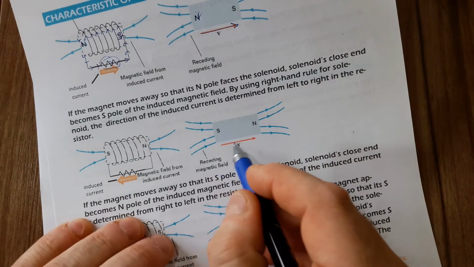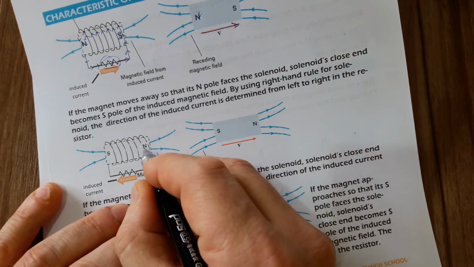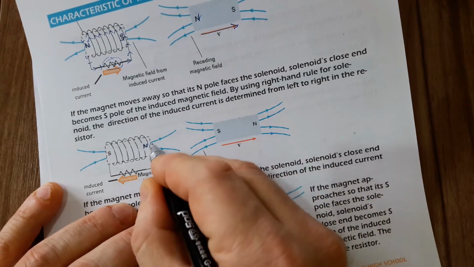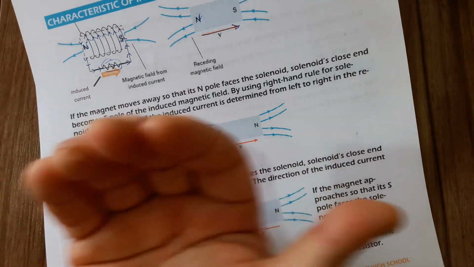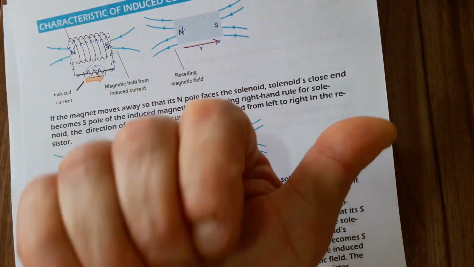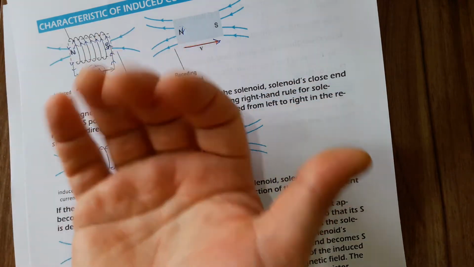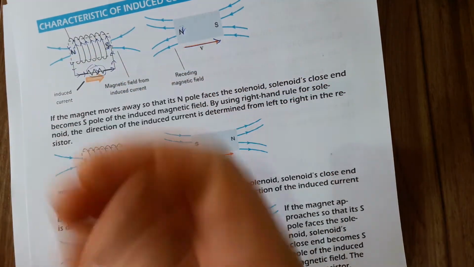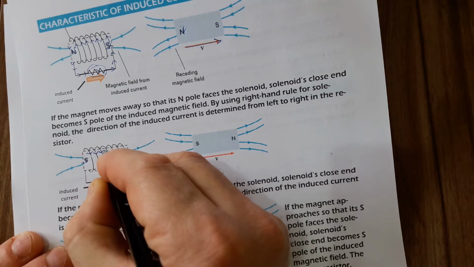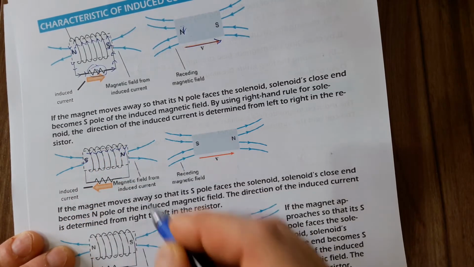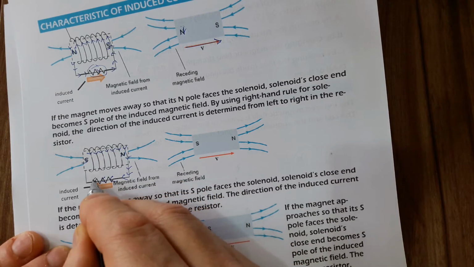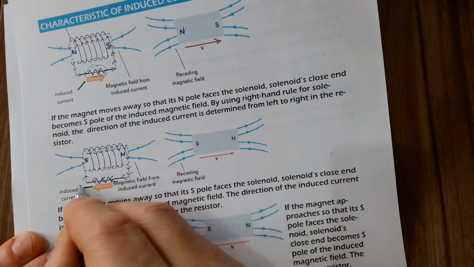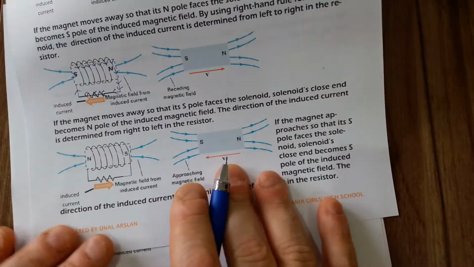So if S pole recedes from the solenoid, in this case, the facing end will be N, N, S, N, so that is S. This time, thumb must point the N pole. The curled forefinger will be the direction of the electric current on the loop of the coil or the solenoid. So now the direction of the electric current on the loop of the solenoid will be like this. So follow the wire and you are going to understand that electric current on the resistor will be from right to left. Now let's do for the case approaching.